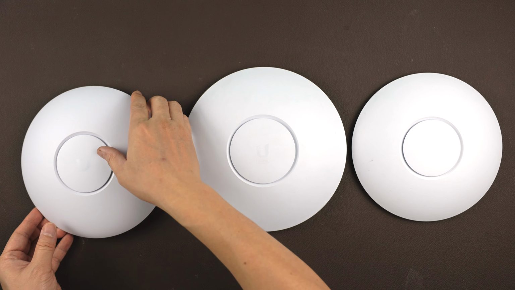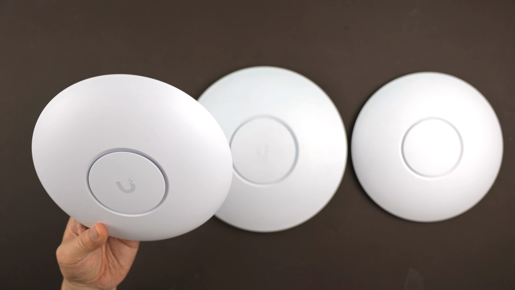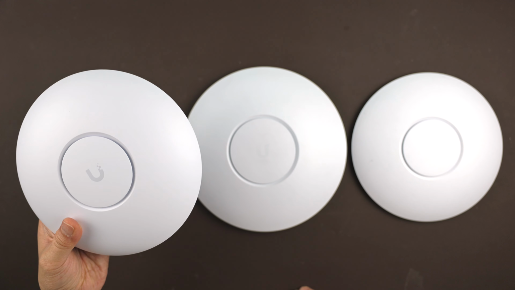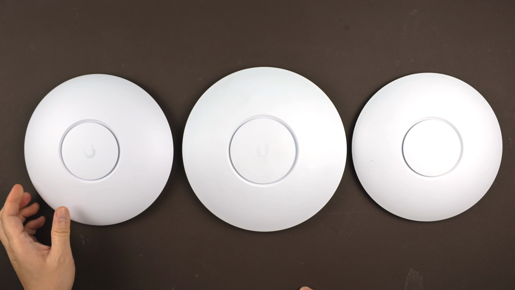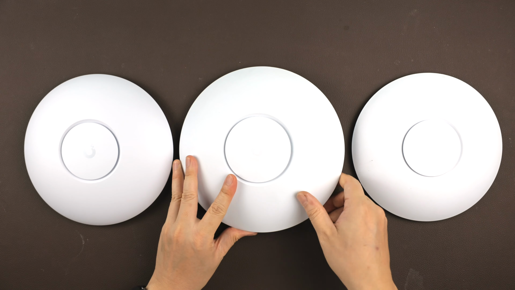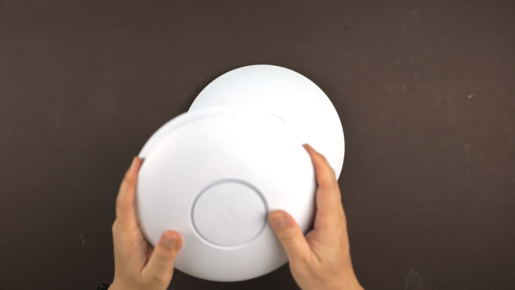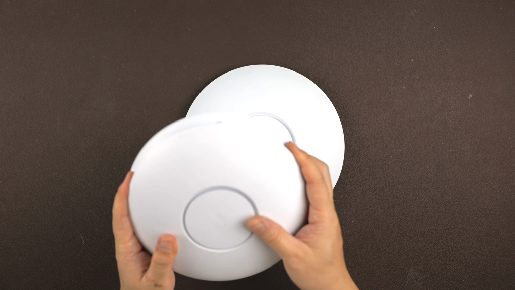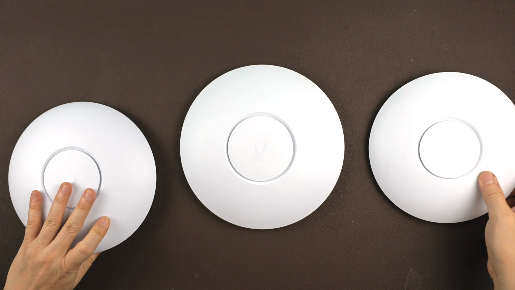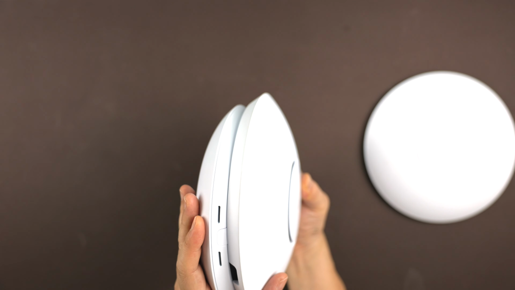Recently, I purchased this U7-Pro-Max. I got it for two reasons. First, Wi-Fi 7 support. Second, the built-in spectrum analyzer. Just for comparison, here I have a U6 Enterprise and a U6 Pro. If you compare these two Pro versions, the U6 Pro is slightly smaller, thinner, and lighter. And the U6 Enterprise is much larger and heavier.